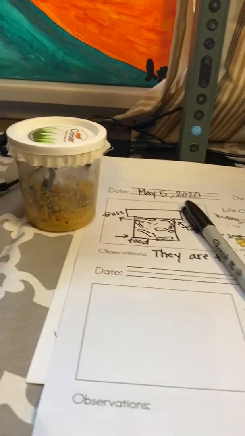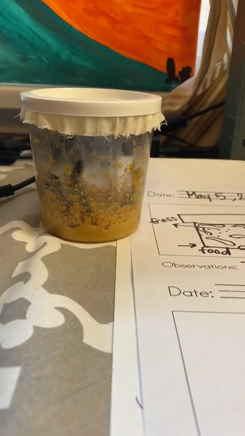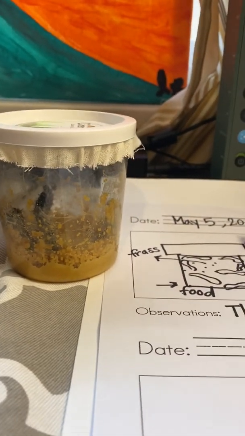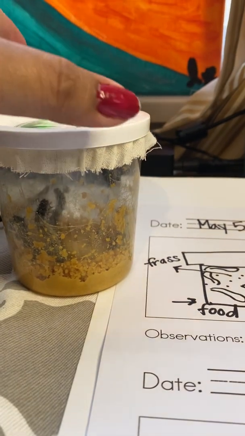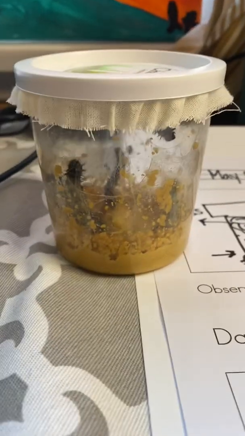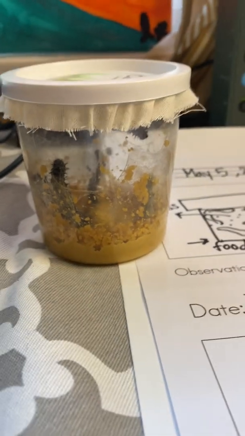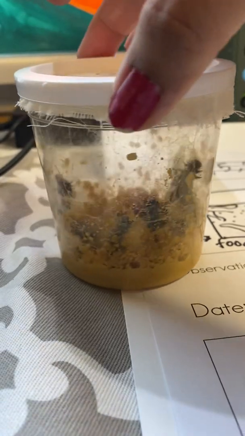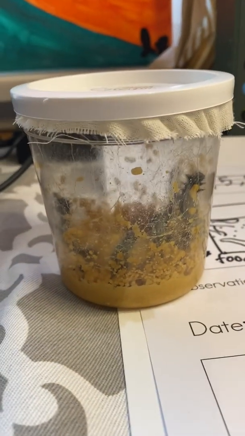Hello, entomologists. So I wanted to show you, we are on day 4. Remember, we're starting with the arrival of the caterpillars, not all the way back from the larva stage. And here you can see that they've gotten so fat, just like the very hungry caterpillar. And they seem to have been eating a lot.